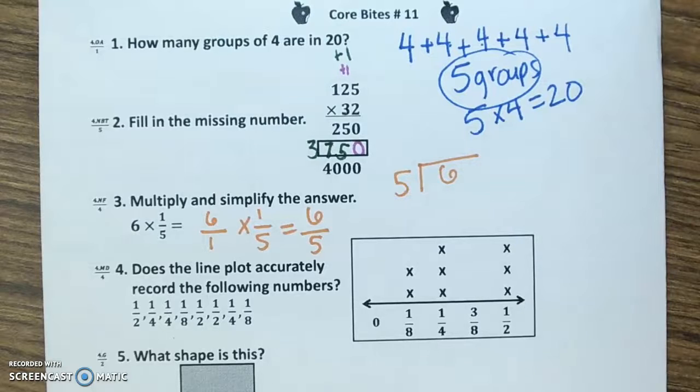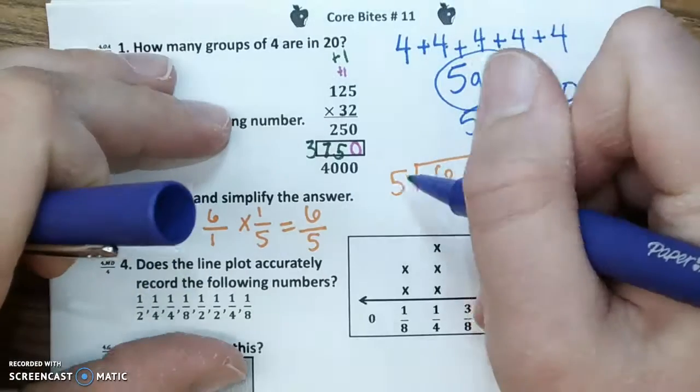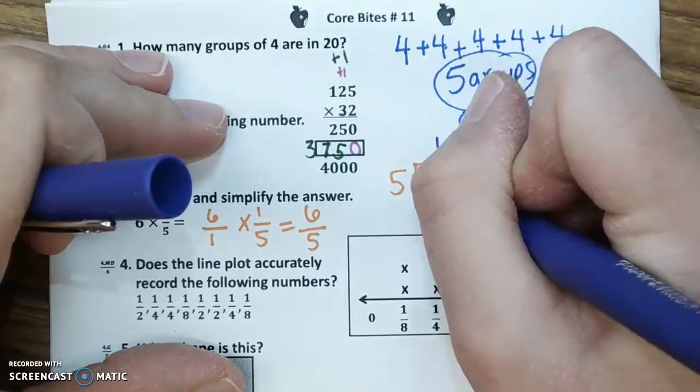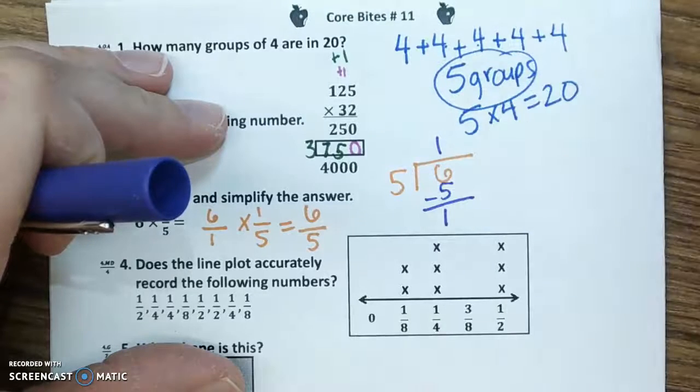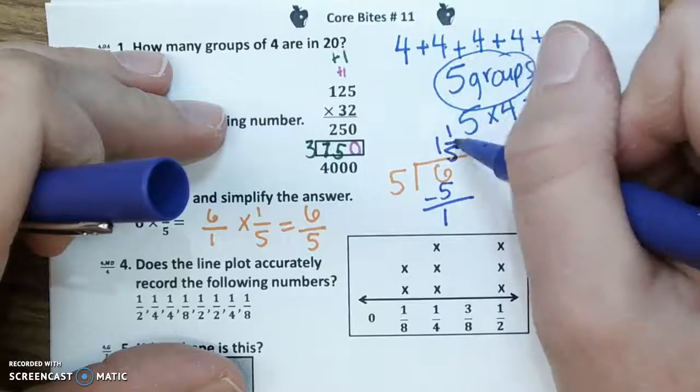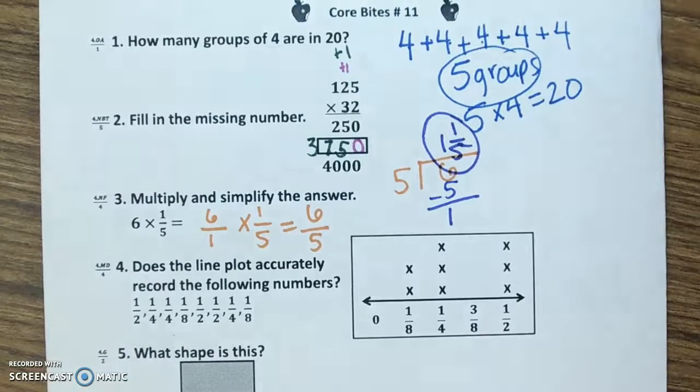So you say, well, how many groups of 5 are in 6? Well, 1, because 5 times 1 is 5. And that gives you 1 left, because 6 minus 5 is 1. So then you say, okay, I've got 1 out of 5. So your answer is 1 1/5 for that one.